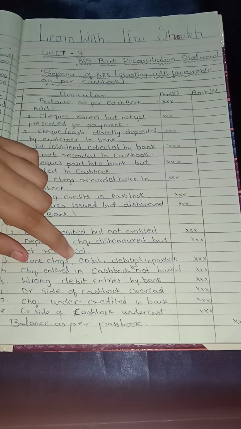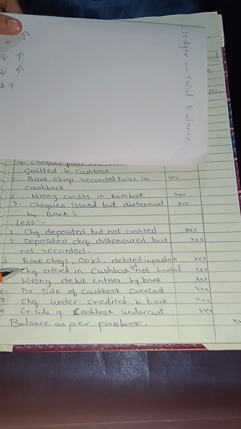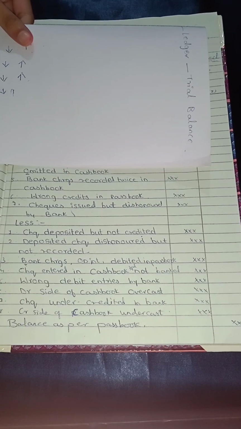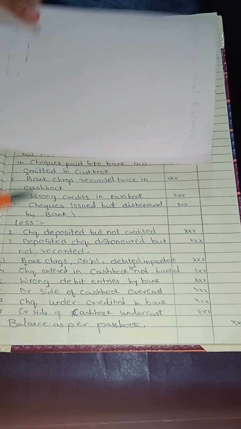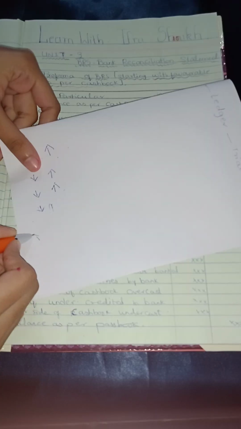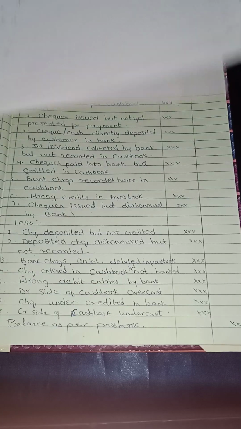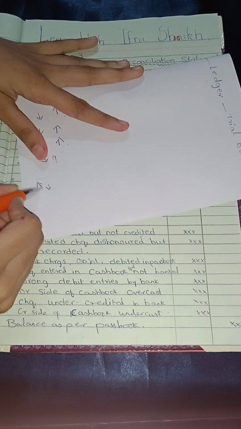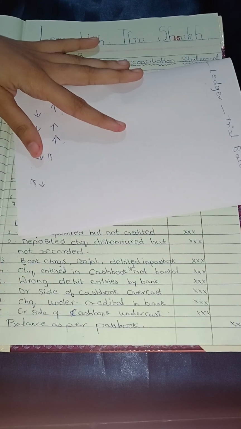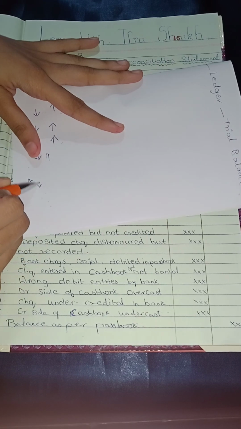Bank charges, overdraft interest debited in passbook. So the bank charges have been deducted from the account of the company, right? But it has not been mentioned in our cash book. So the amount of the cash book is more. So we have to deduct this. Check entered in cash book but not banked. So we have entered the check in our cash book. So the amount is more in our account but it has not been banked. So the amount is less in the passbook. So to reconcile it, we have to deduct it or do it less.